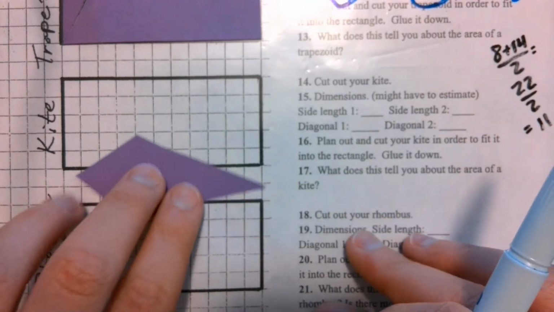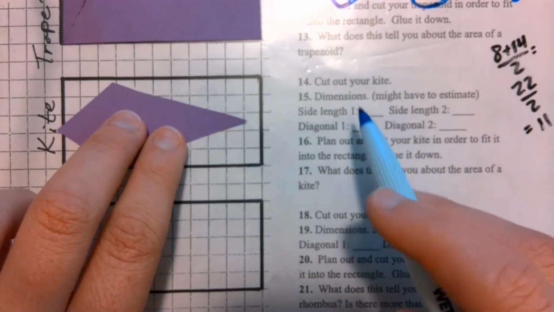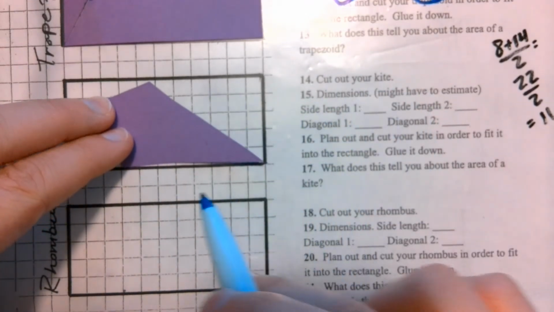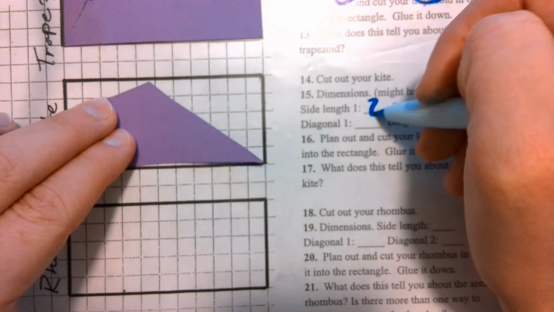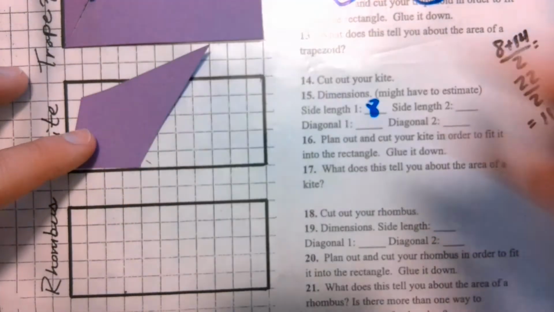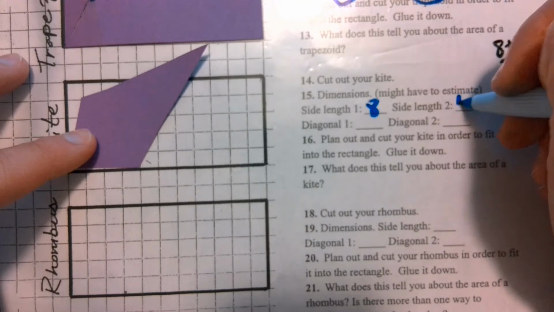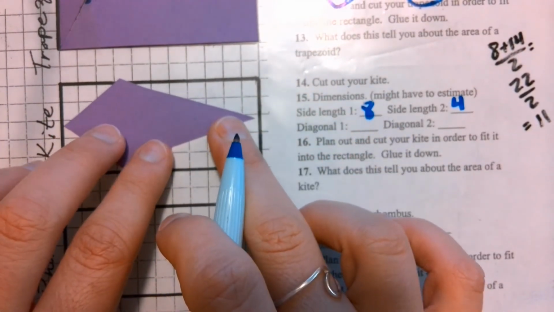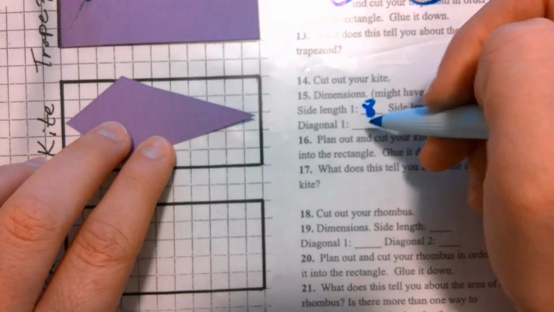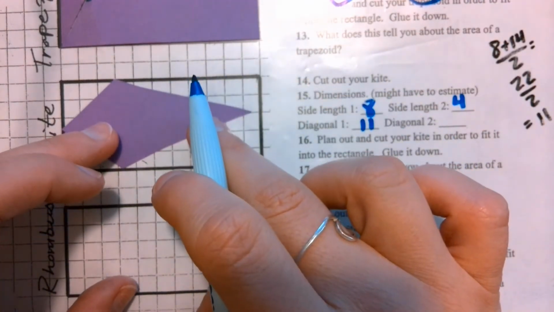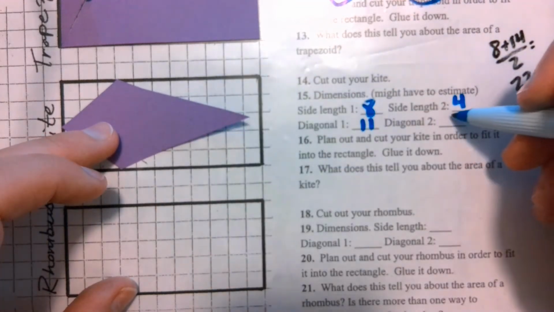The kite is probably something that you have not found the area of before. So we've got some different dimensions to look at. It looks like one side length is about 8. The other side length is about 4. And then we're also going to look at the diagonals. Our long diagonal is about 11. It doesn't matter which one's which, by the way. And the other diagonal is about 5.